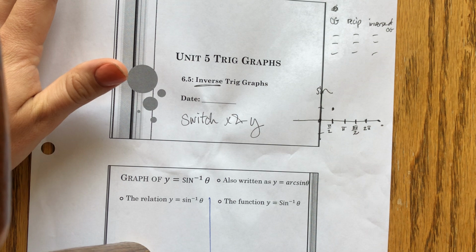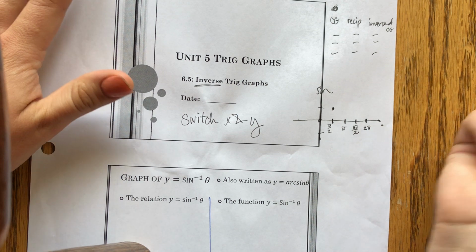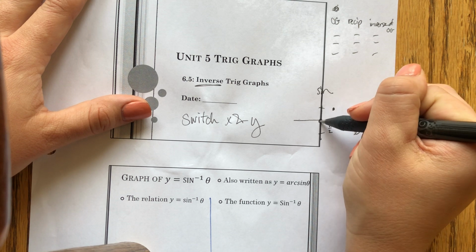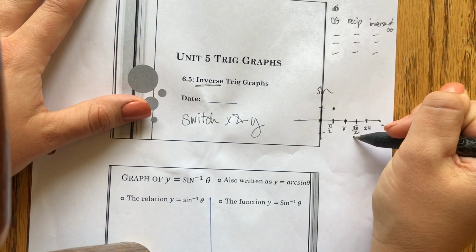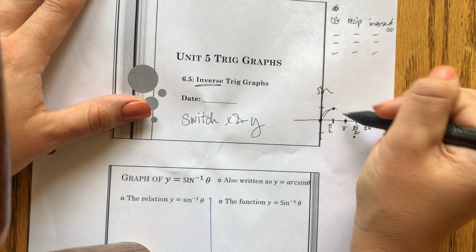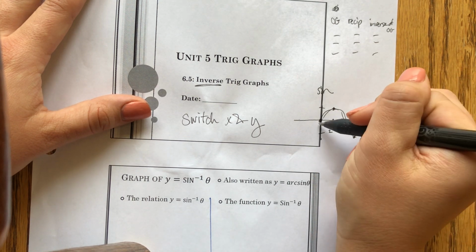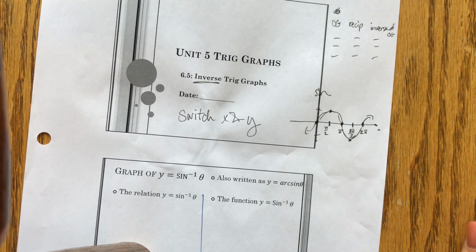If you need to pause to get those labels down, please do. So my 5 key points of sine, it starts at midline and goes up from there. Boink, boink, boink. Looks like this. And it keeps on going, right? Again, if you need to pause to get that down, please do.